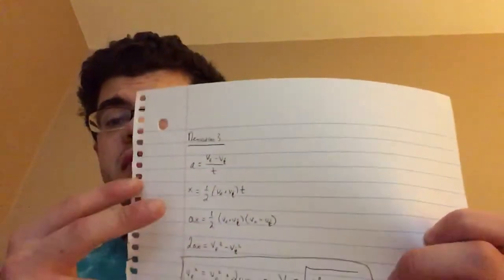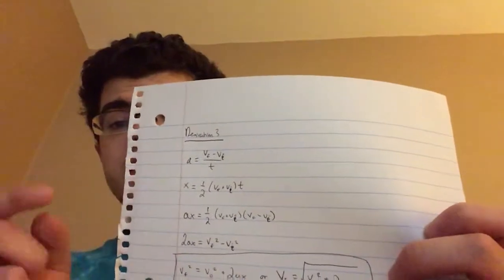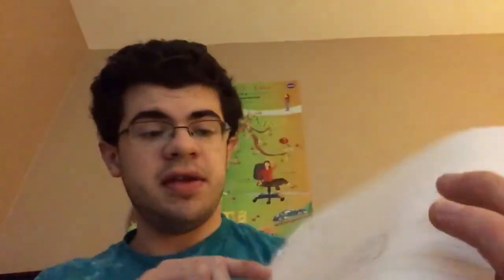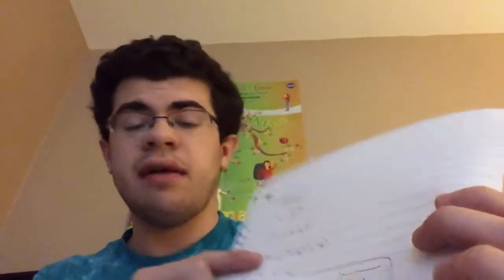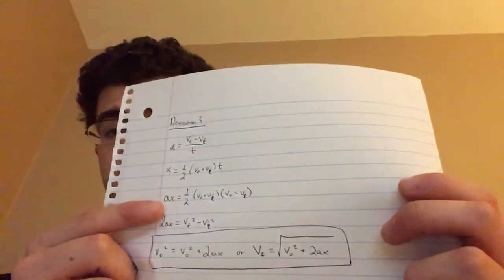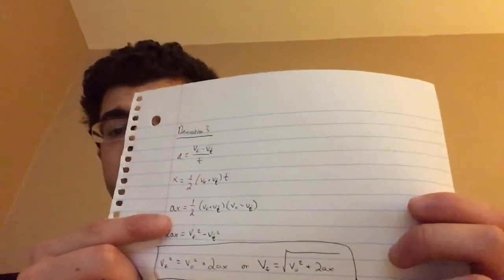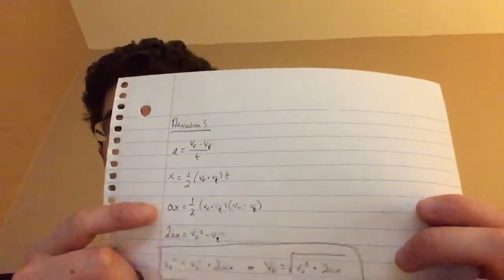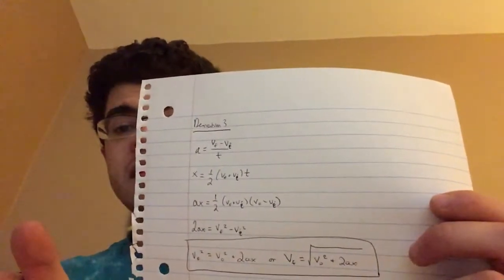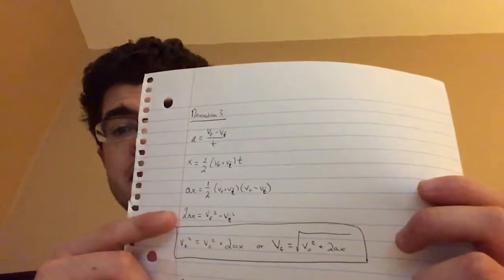We're going to multiply those two together. Once you do that, you get this beast right here: 1/2 times vf plus vi times the quantity vf minus vi. So now through some fancy multiplication, we get this.